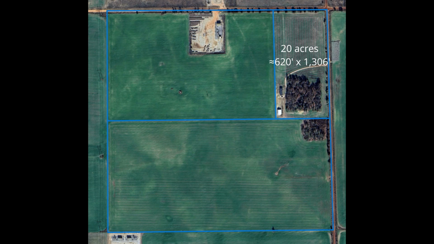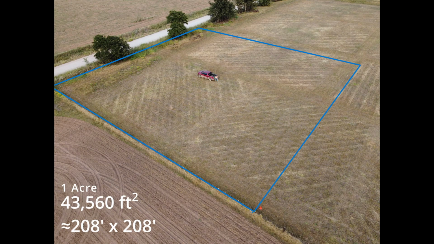So this quarter section was actually broken up into 2 different sections. And so this quarter section actually consists of 2 80-acre sections to equal 160 acres. And the portion of our farm that we're occupying is 20 acres. And that's about 620 feet by 1,306 feet. And you see that boxed off on the top right-hand side. And so here we are on our farm, and I have measured out what an acre is, what 2 acres is, and what 3 acres is.